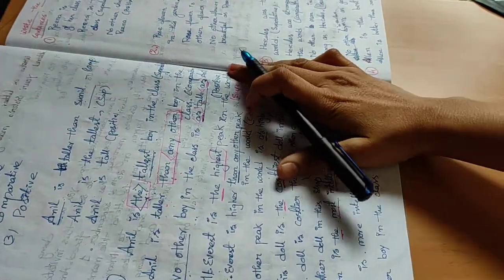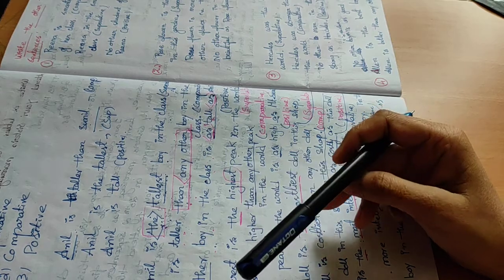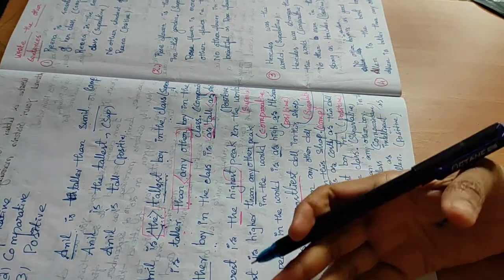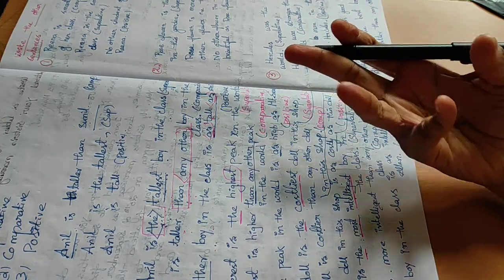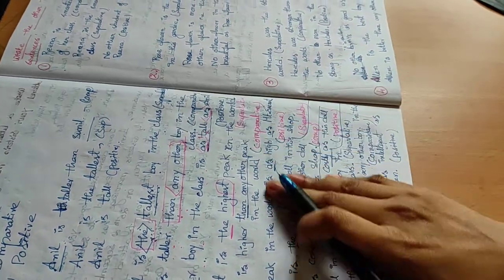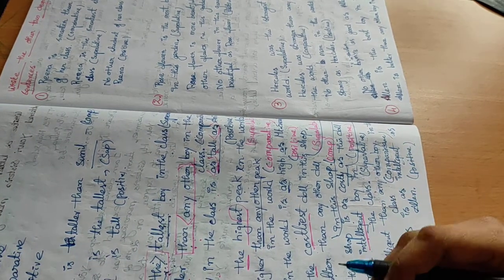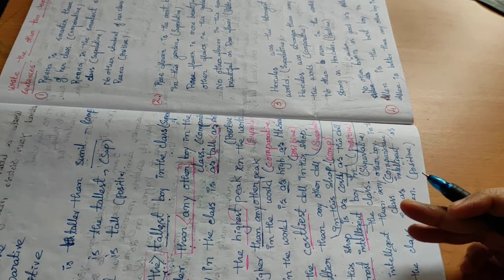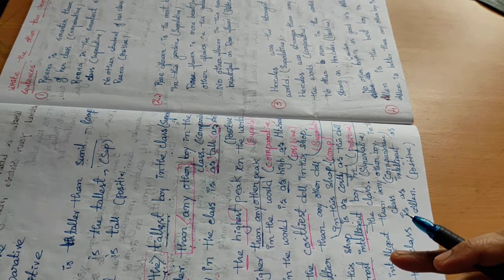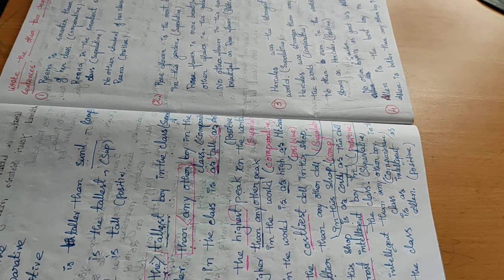But today we are going to see one more method of these degrees of comparison, means changing, transforming one degree to another degree. That's what we have already seen in the last class. So one part I have done. I hope you understood that. Today I will explain one more method, how to change from one degree to another degree, superlative to comparative and comparative to positive, or like that. All the 3 degrees will be changing.